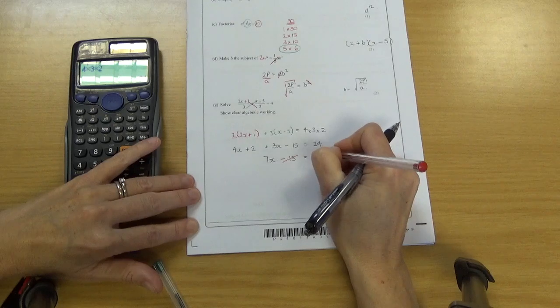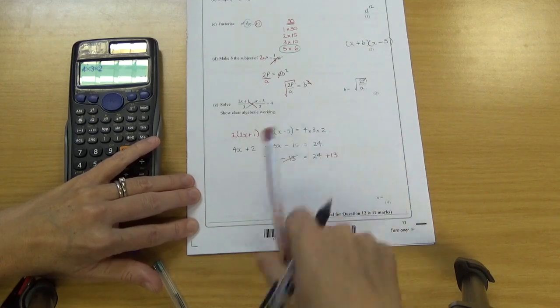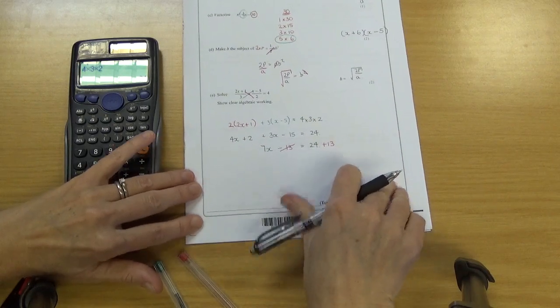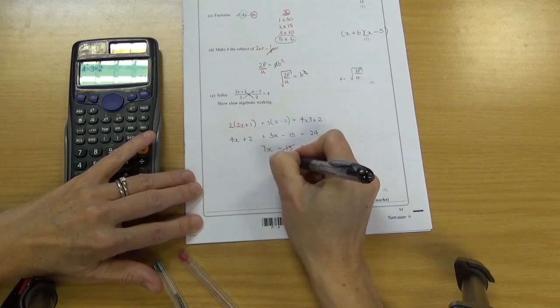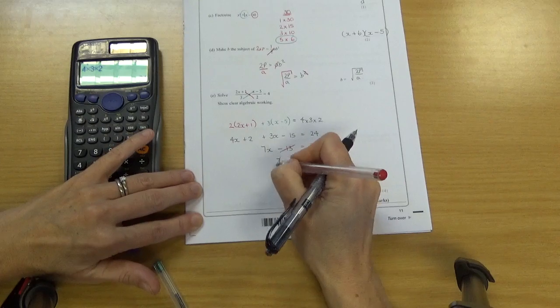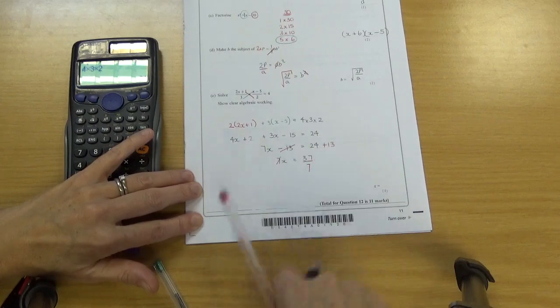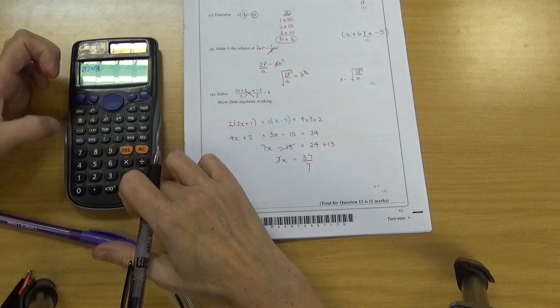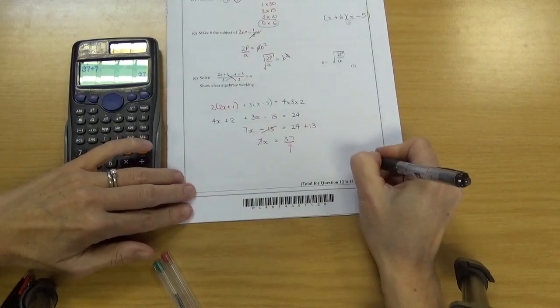Opposite of subtract 13 is to add 13. So 7x equals 37. Opposite of multiply by 7 is to divide by 7. Doesn't get any better than that.